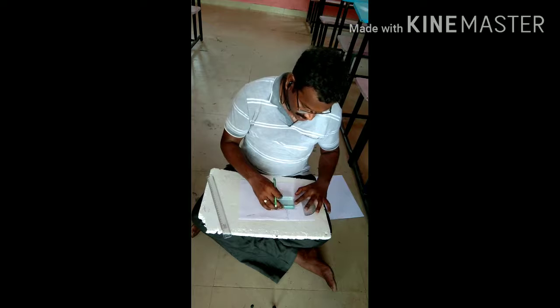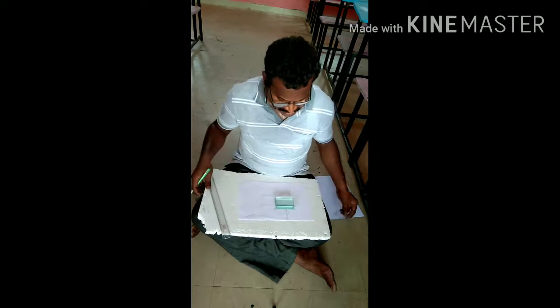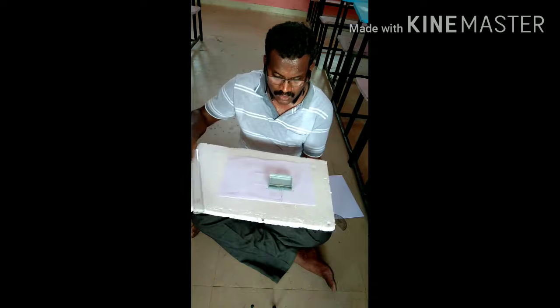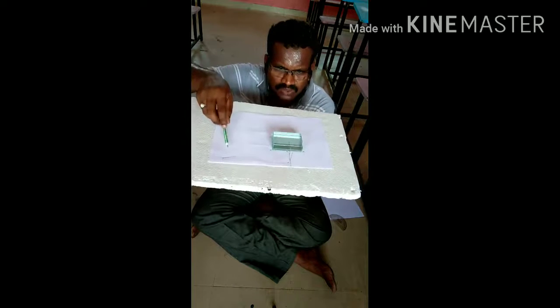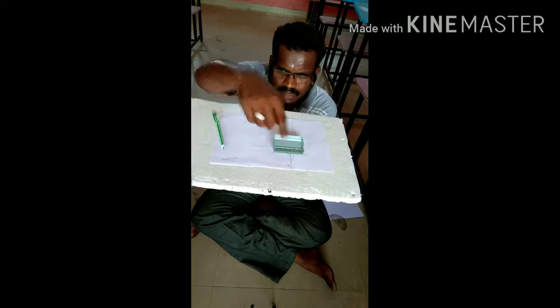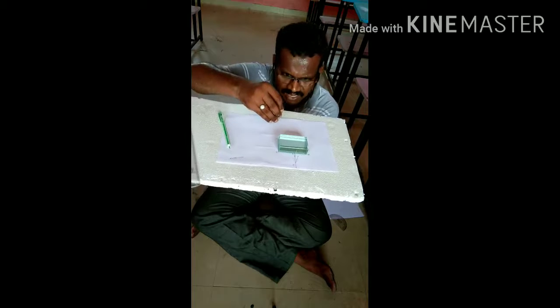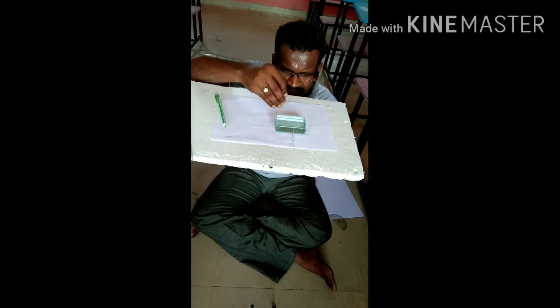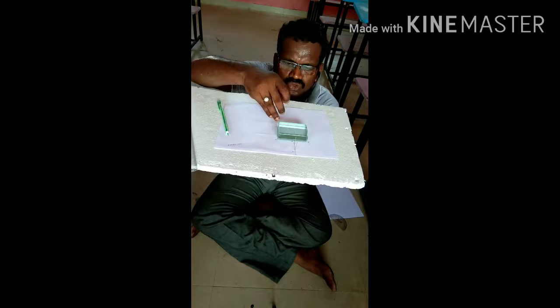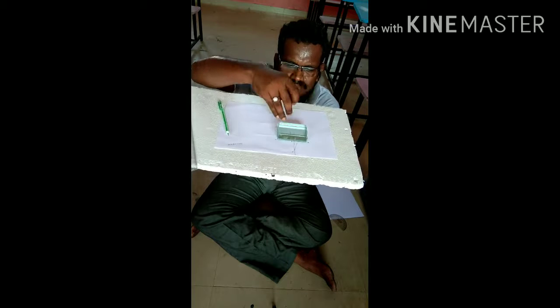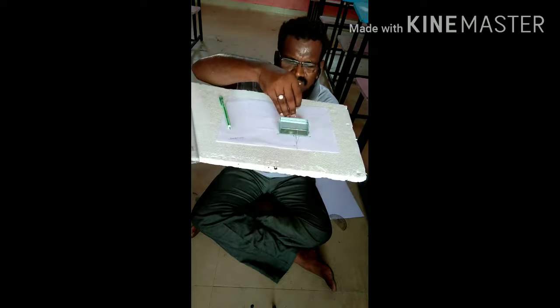Again replace the glass slab. I replaced the glass slab. Now we can observe the images of the pins from the other side of the slab, that is AB. We can observe the images of the pins through the glass slab.